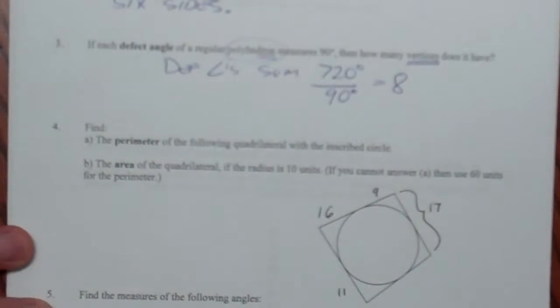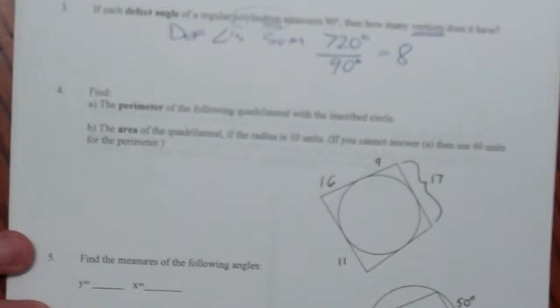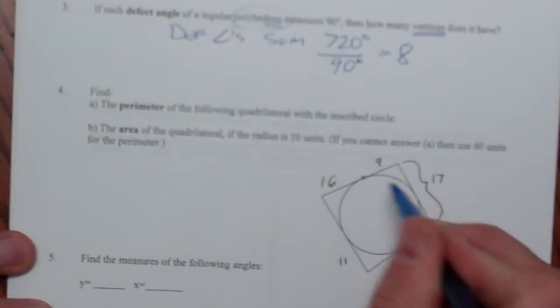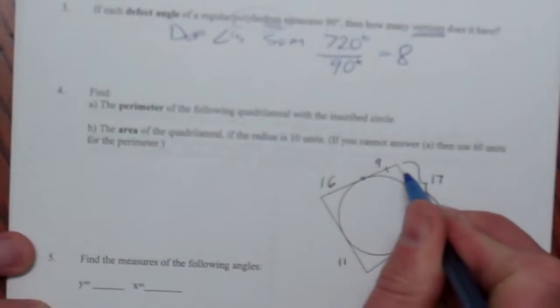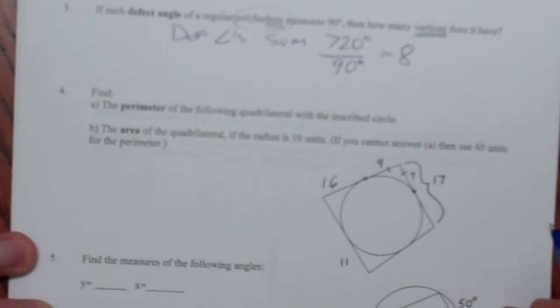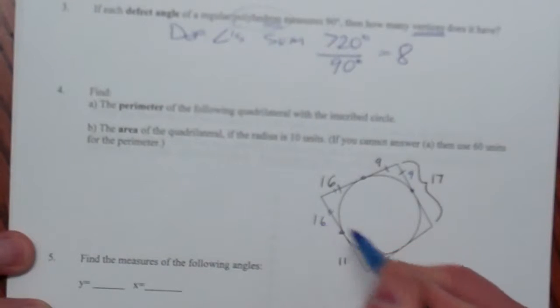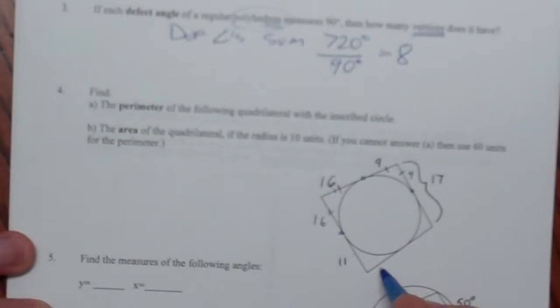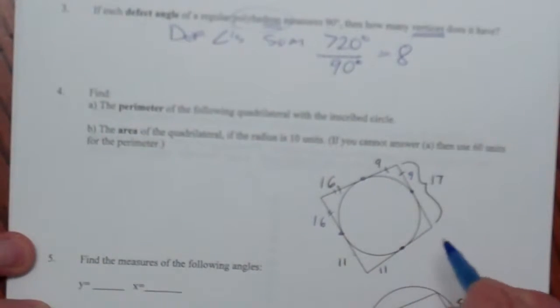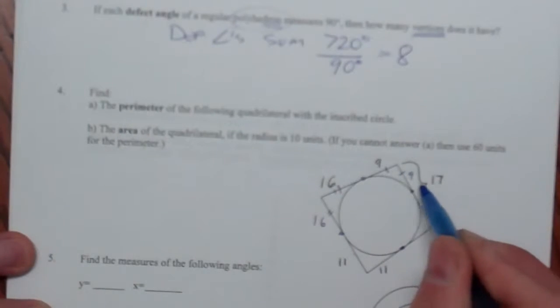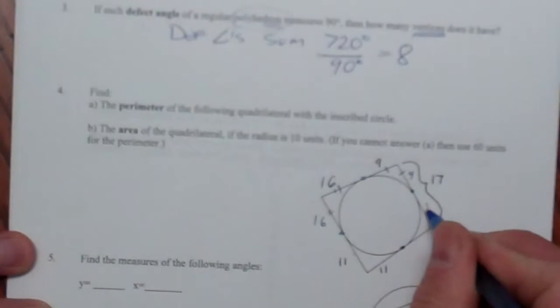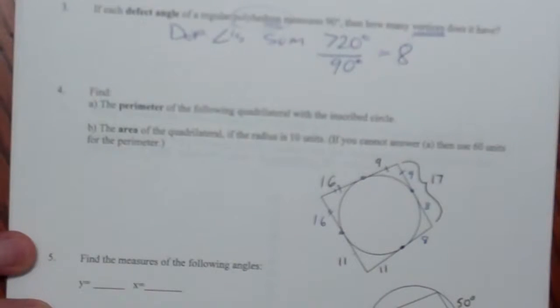In the next one, find the perimeter with this inscribed circle. I'm just going to use the properties that we went over in class. If these are externally tangent, then these have to be the same, so that has to be 9. These are externally tangent, so these have to be the same, so that's 16. Just applying this concept over and over again, I need to find this by doing a little bit of subtraction, so that's 8, and that's 8. And I'm going to add this all up.